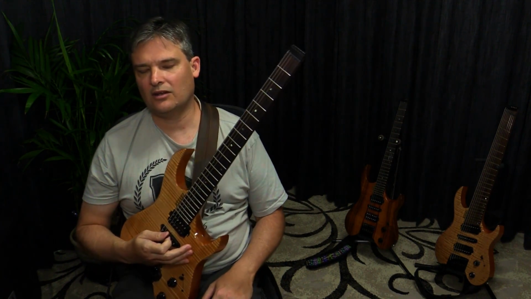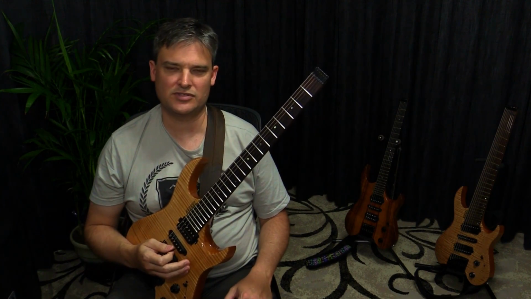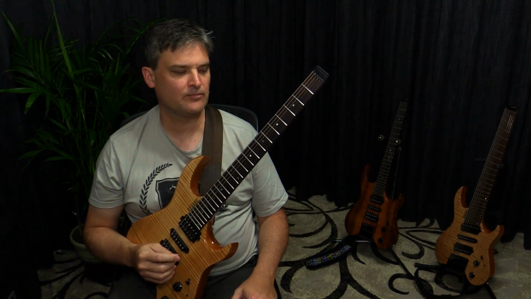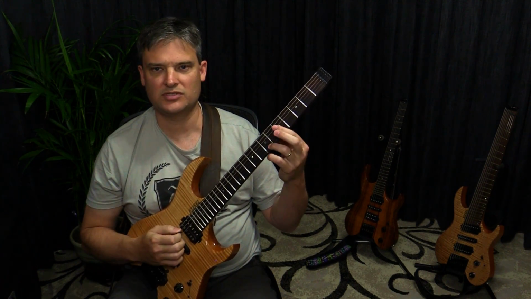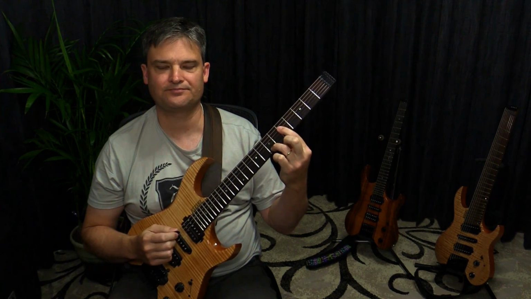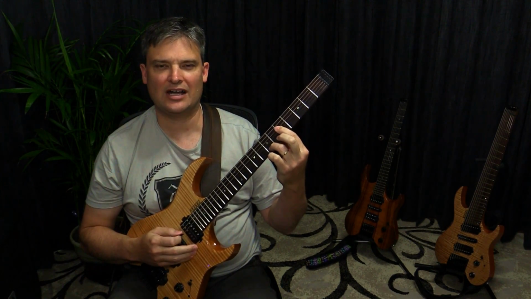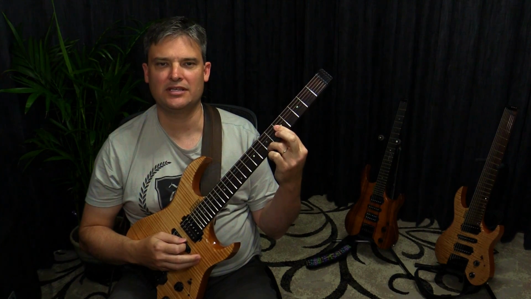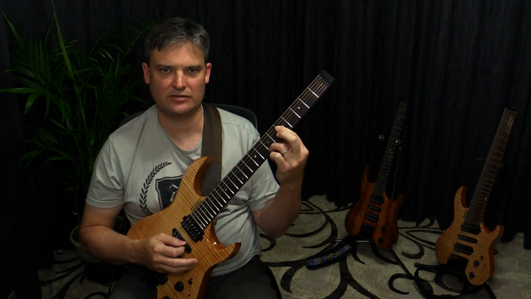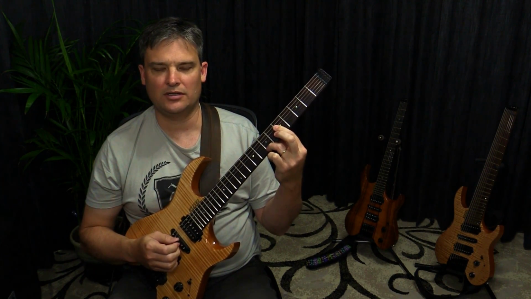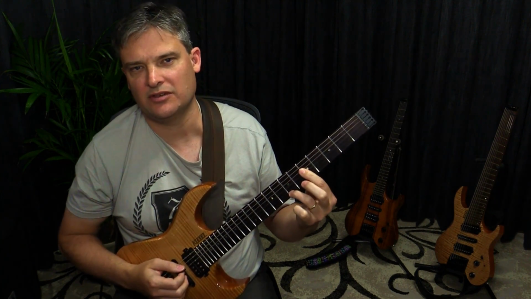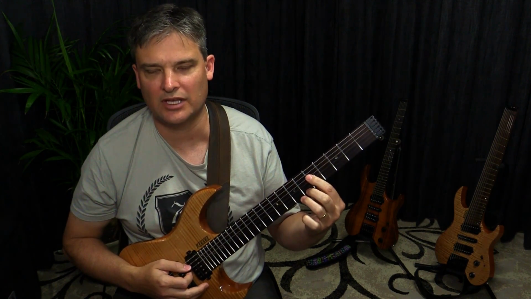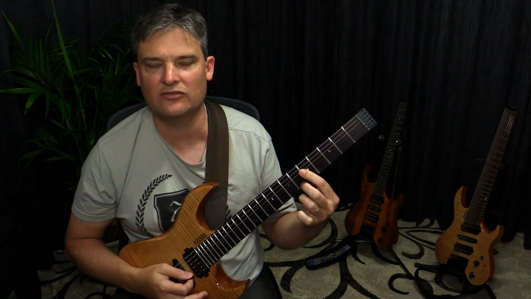Alrighty, now we are going to move on to the second inversion. Okay, so the second inversion for C major 7 is right here, and this is 5 1 3 7. Okay, so for dominant 7th, you just flat the 7, so we're going to have 5 1 3 flat 7.